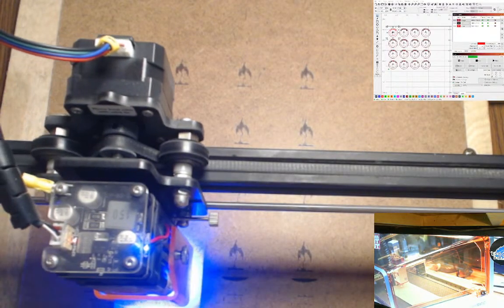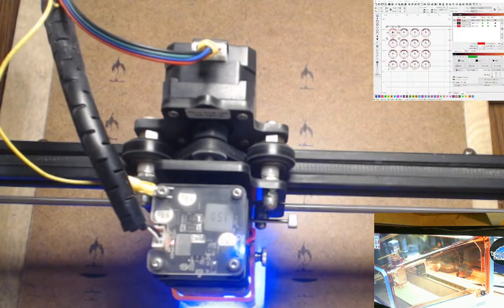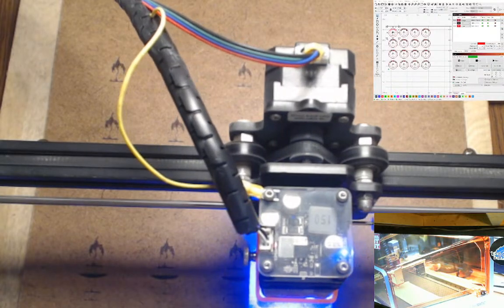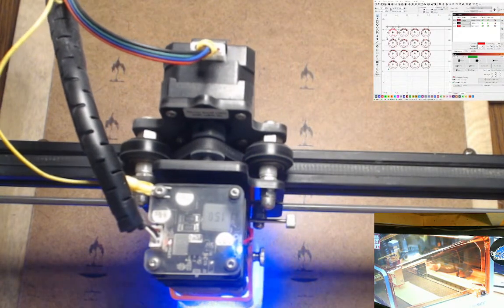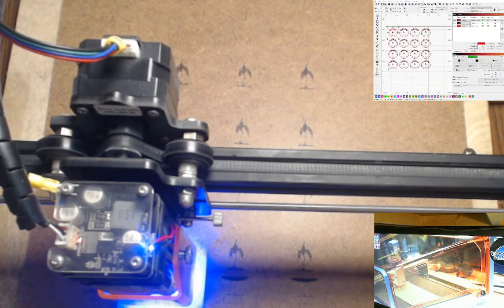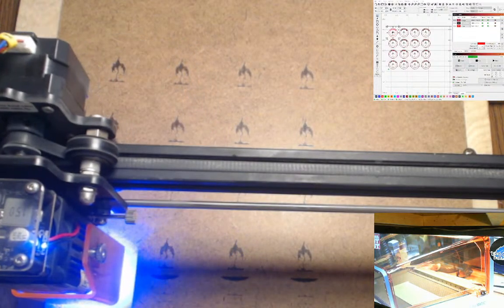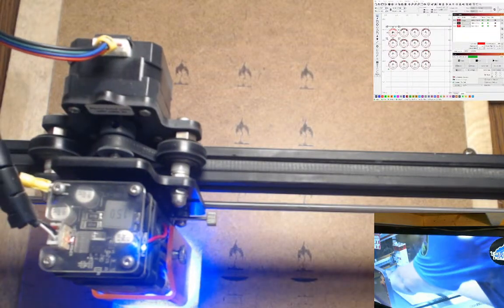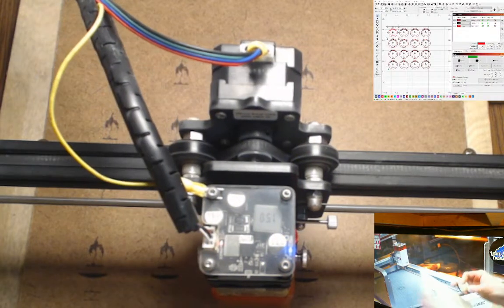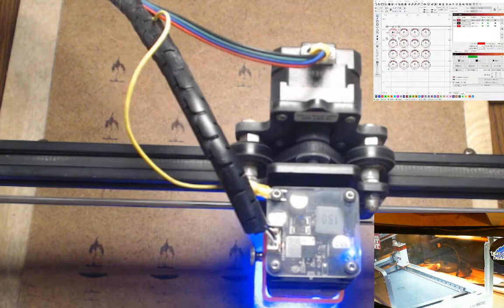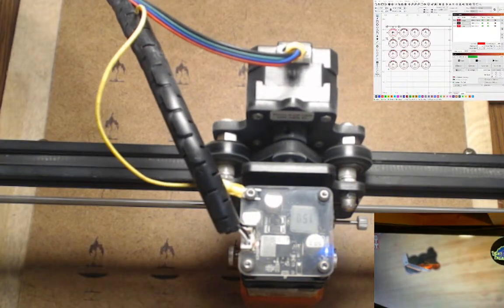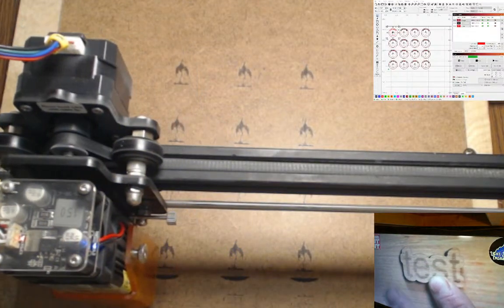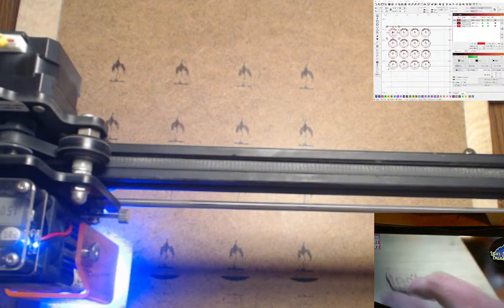So that's running at 300 millimeters per minute at 90% power, and that is 5 millimeter plywood underlay type stuff from Lowe's. So there's that first test burn, and then the cut.